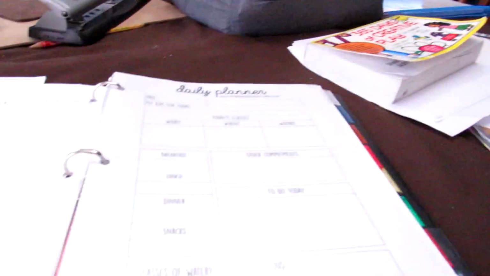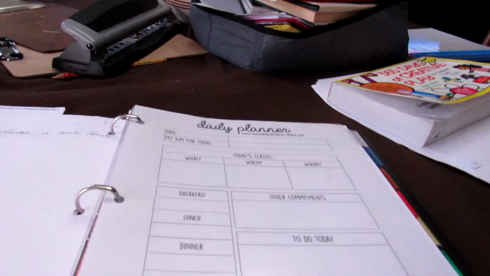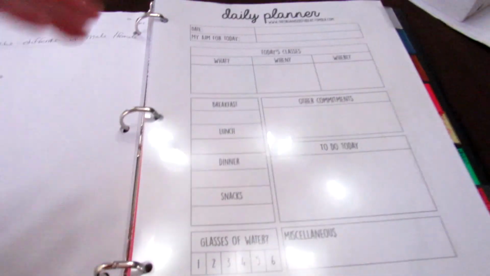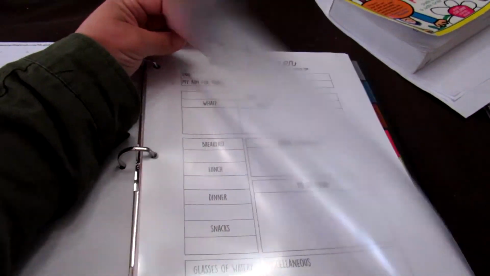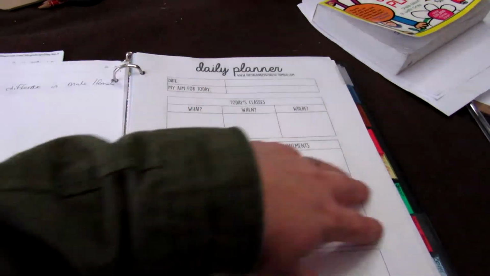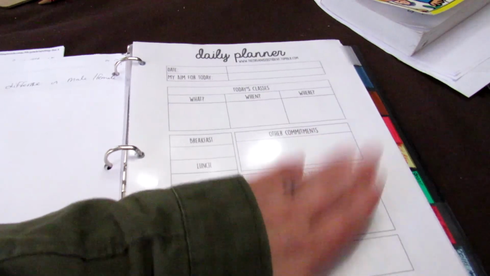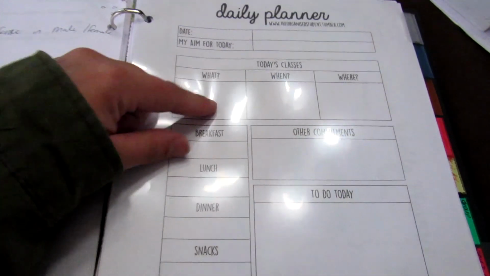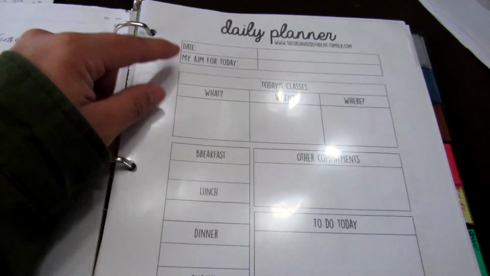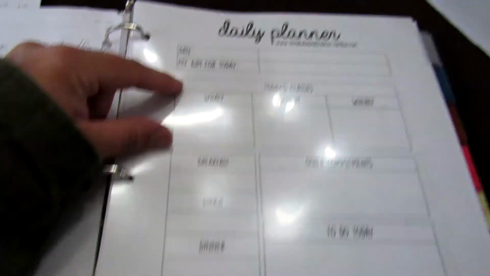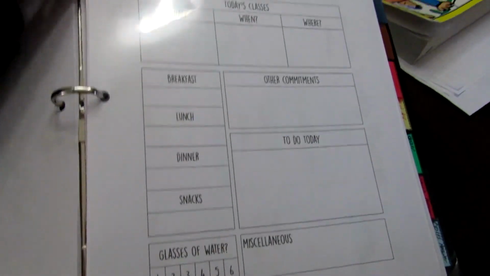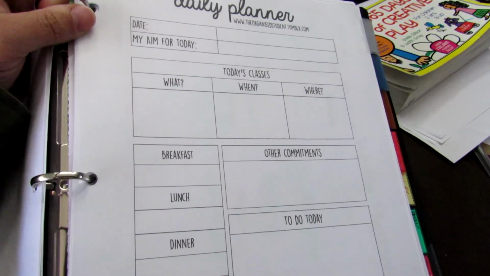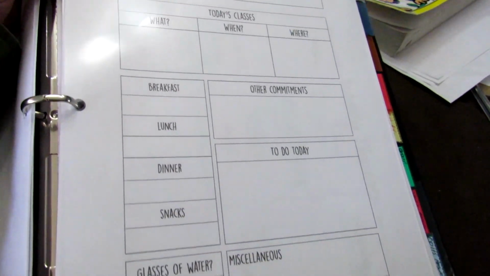But I just want to show you a little hack. If you've watched my hack video, you would have already seen this. But what I do is I have the clear dividers. I have them for everything, but the clear ones are strictly for my planner. So I just printed this one out. It's a daily planner. Tells you the date, your aim for today. Sorry about the glare. Today's classes, and the breakdown.